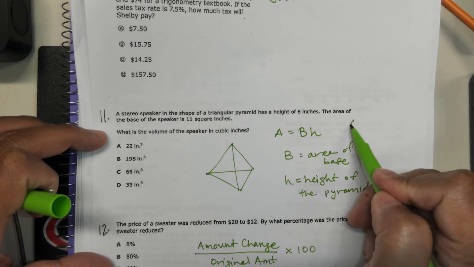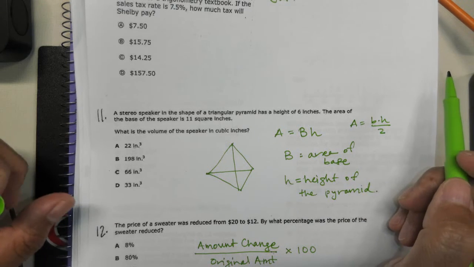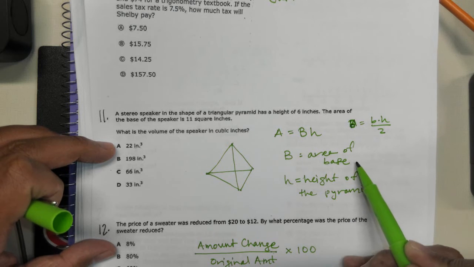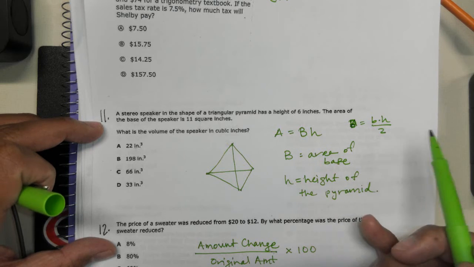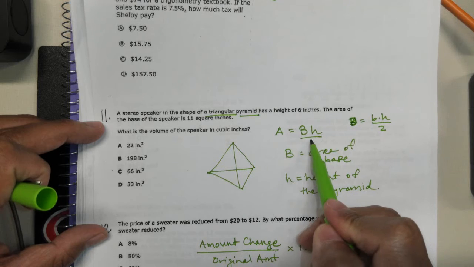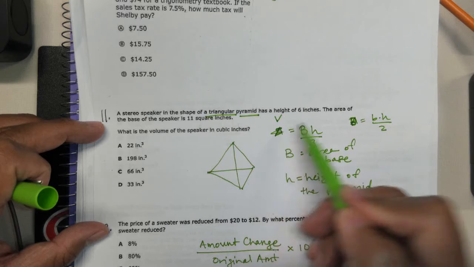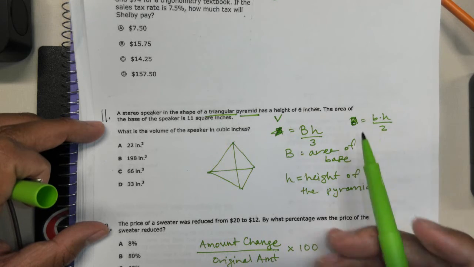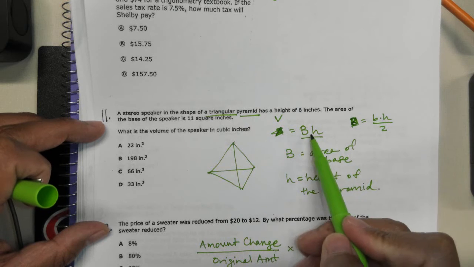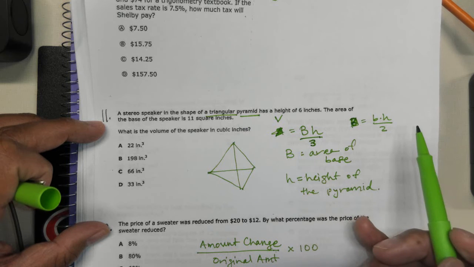Remember, the triangle formula is base times height divided by 2, okay, and that will give you your big B, because that's the area of the base. All right? Multiply by the height. But since we're dealing with a pyramid, you have to divide it by 3, okay? Oh, I'm sorry, this is going to be the volume, not the area. So this is the volume. So you have to find the area of the base, the triangle, multiply by the height, okay? And then divide it by 3, and then that will give you your answer.